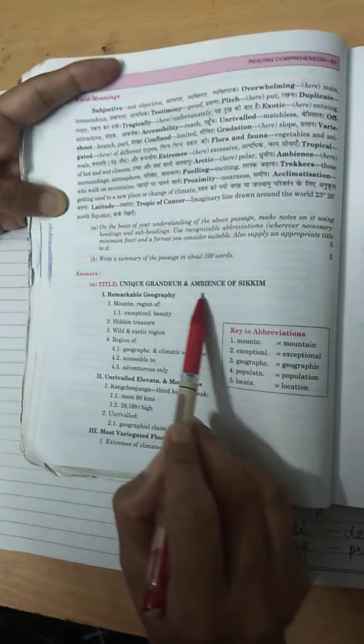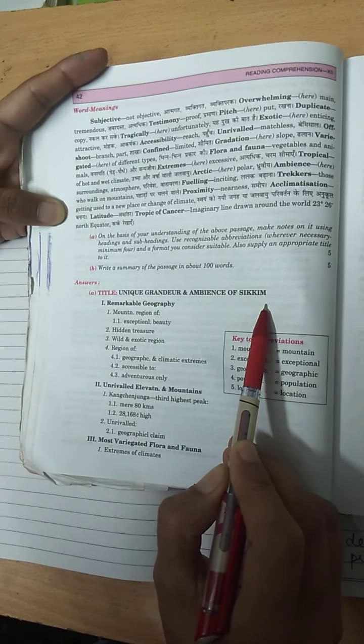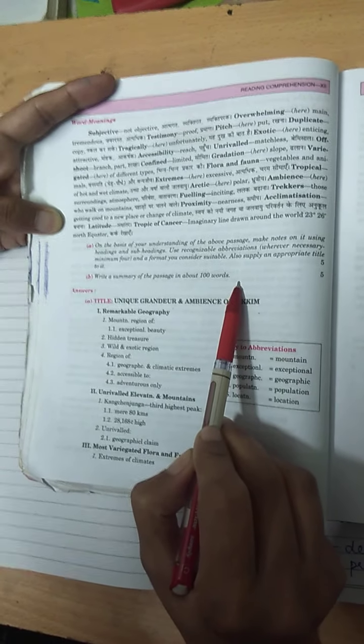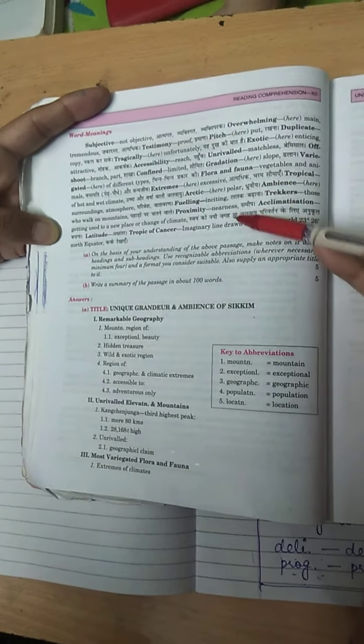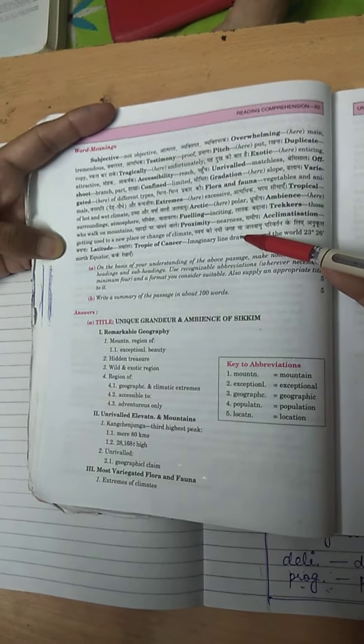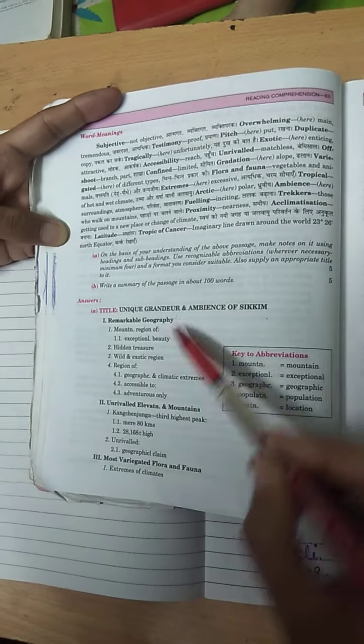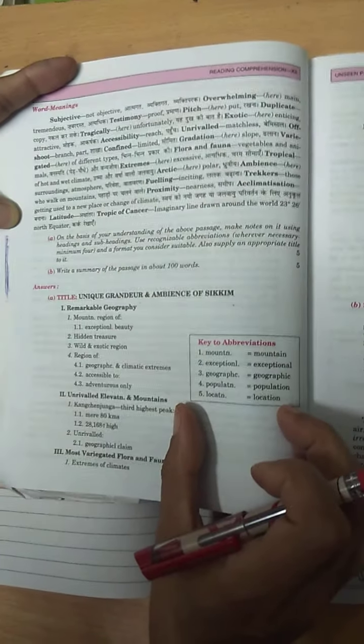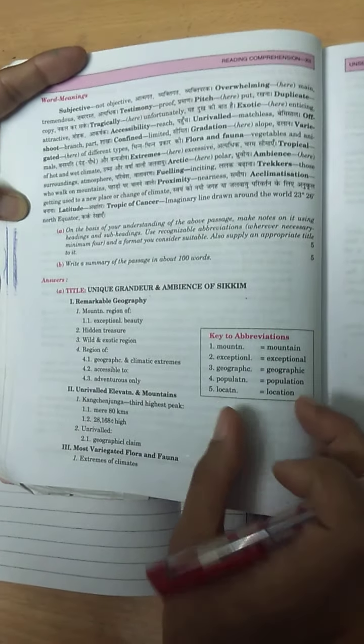So as you can see, note making has been done here: unique grandeur and ambience of Sikkim. Remember this thing, children, questions will be given to you and you have to do it accordingly. But remember, these word meanings are only given in your reference books, they won't be given in your papers. So the title has been given, abbreviations have been used and proper indentation has been done, right? Here the key to abbreviation is on the right side, but this is wrong. You have to make it below the notes.